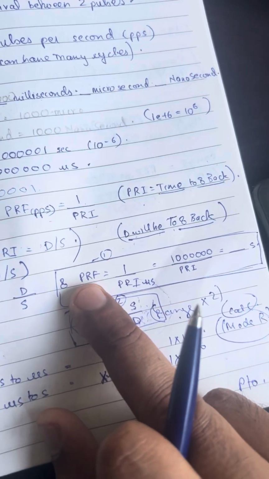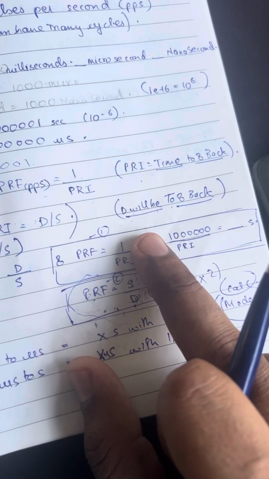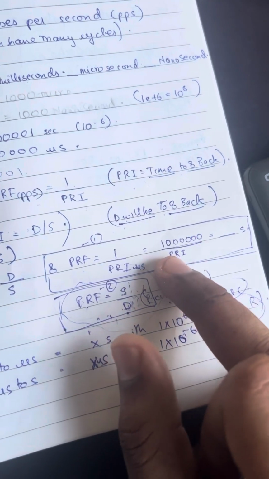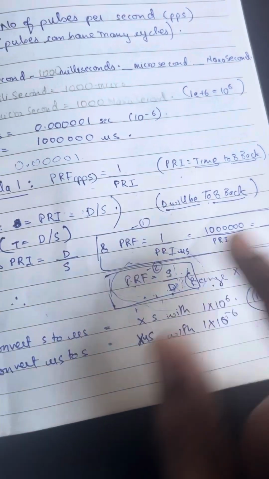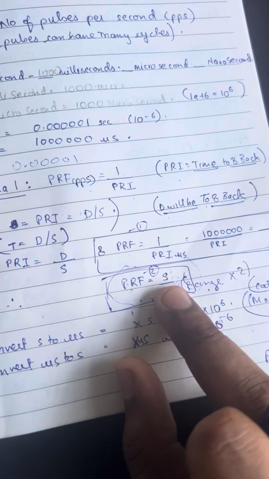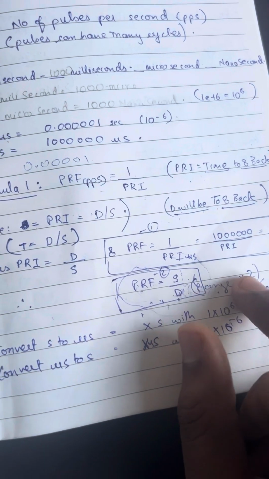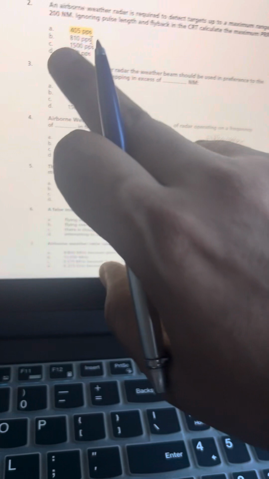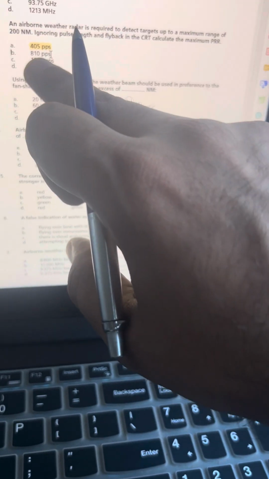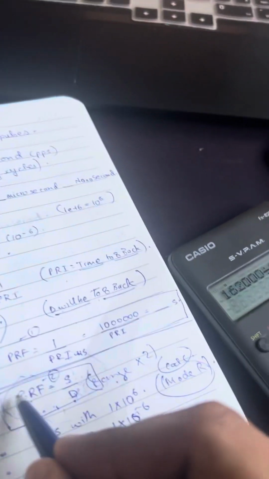So either you can first find PRF like this, always 1 upon PRI, where 1,000 upon PRI will give you PRF in pulses per second, or use the PRF direct formula to find range. Always remember D is equal to twice the range. That is one calculation. Otherwise, you will get the wrong answer, 810. You'll always get either half or double the answer. I hope this helps. This is the direct formula.